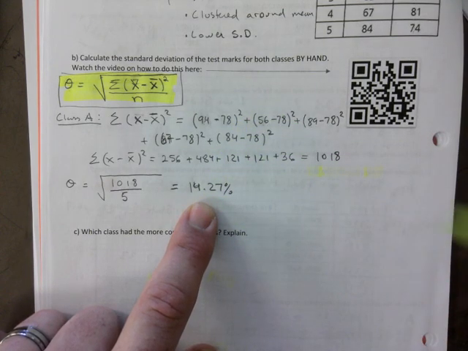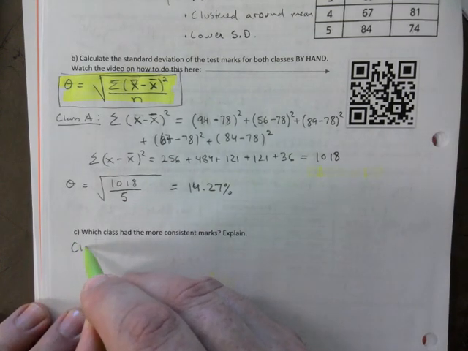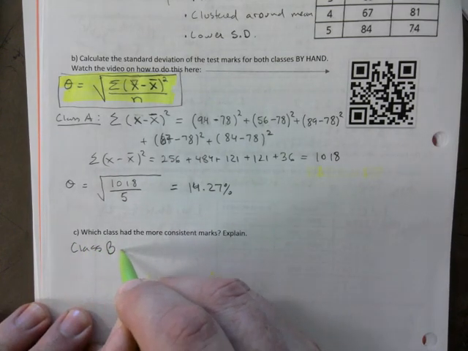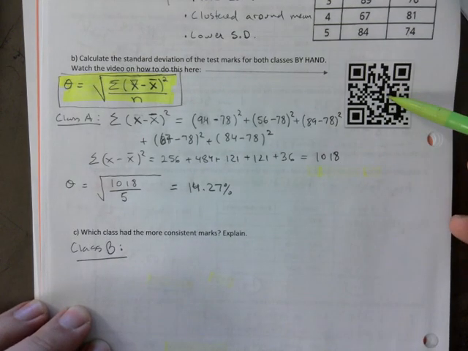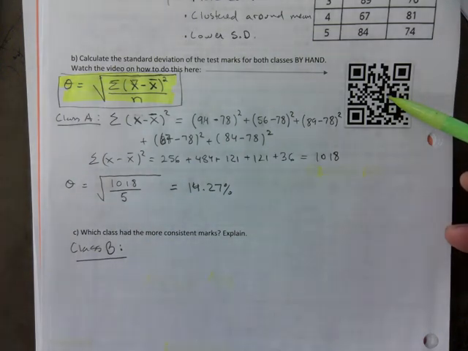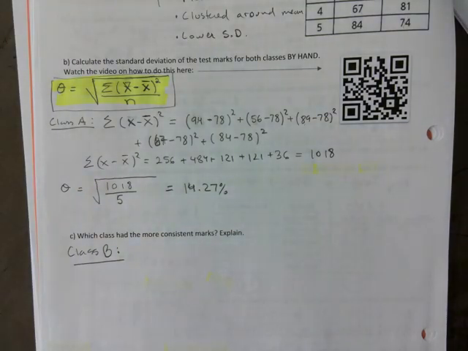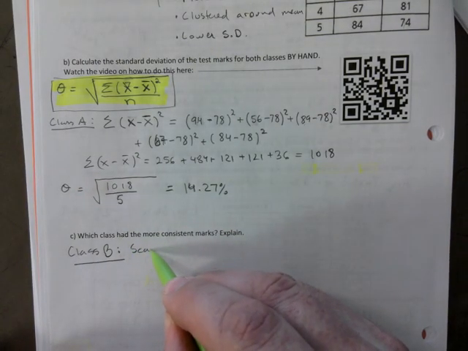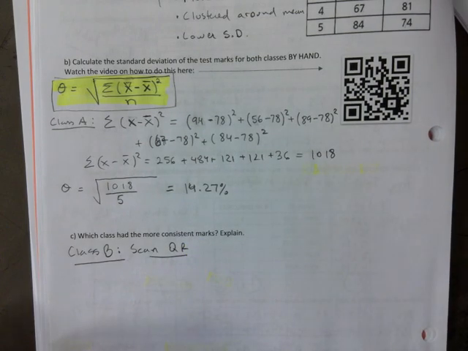Okay. If you need to see how I did class B, right? So class B, you could do underneath. If you're like, you know what, I need one more go at it, just scan this QR code, and it takes you to the video where I go through both actually. So if you need a refresher, just scan QR code, right? Scan QR or do it yourself. Okay. So that's going to be part of your homework. It shouldn't take you that long, but I need you to know how to do this.